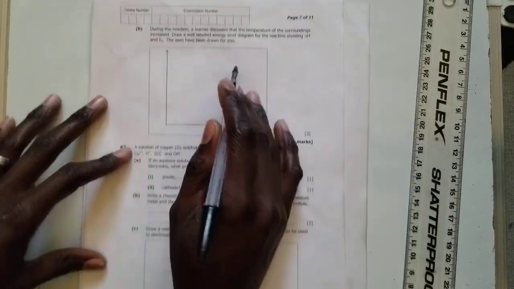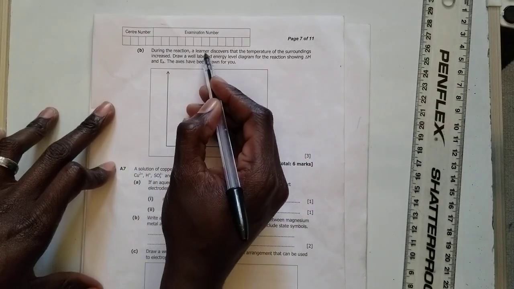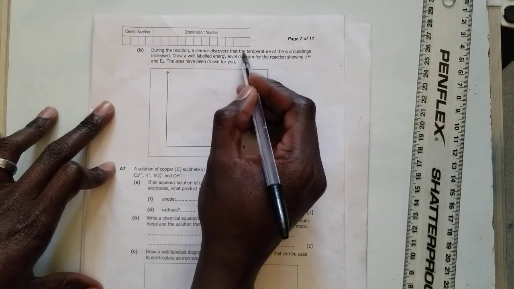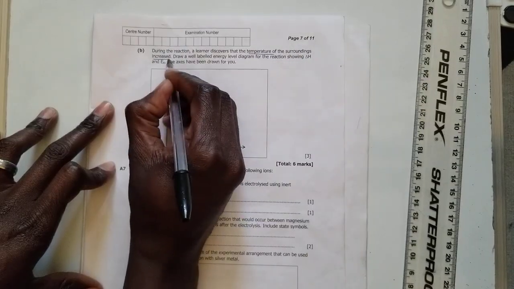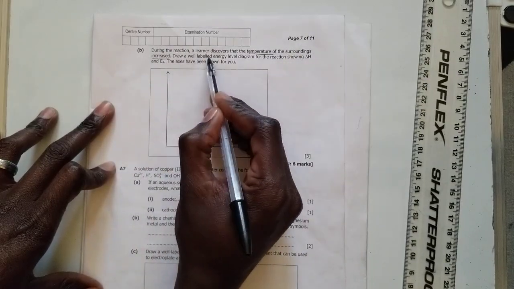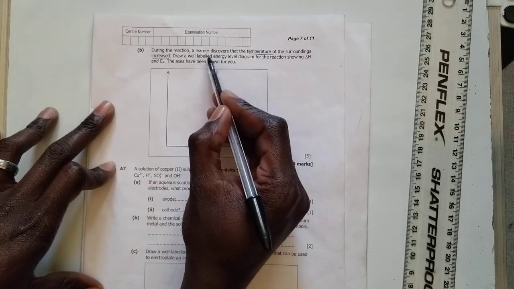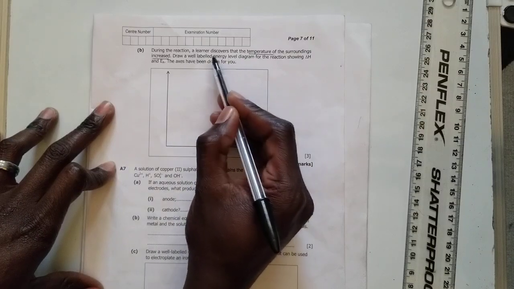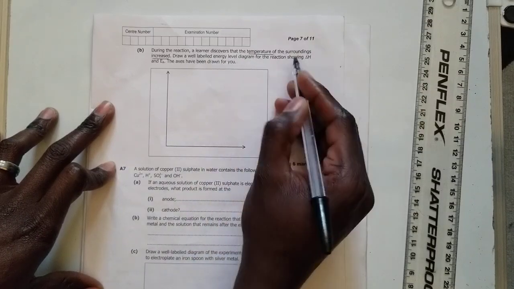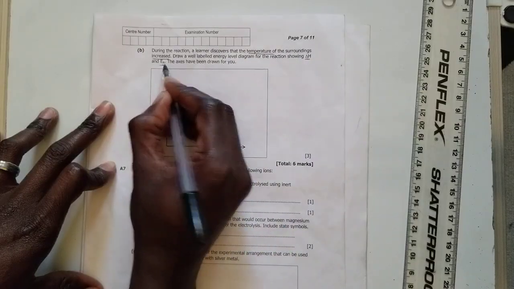According to this question, it says, during the reaction, Elena discovered that the temperature of the surrounding increased. Draw a well-labeled diagram, a labeled energy level diagram for the reaction showing the enthalpy and the activation energy.